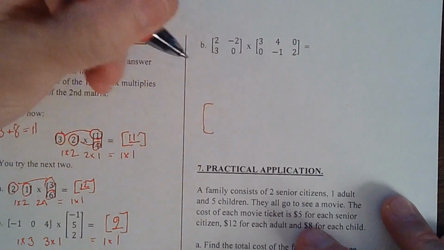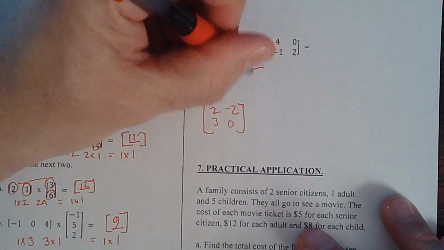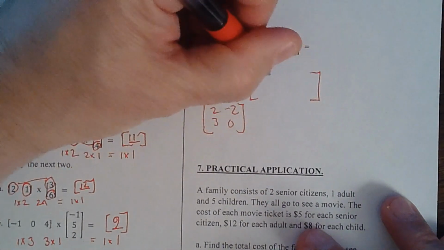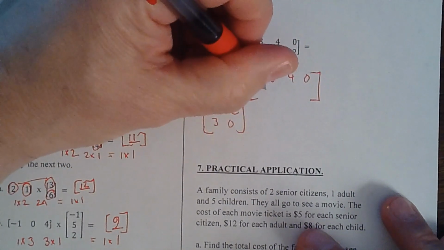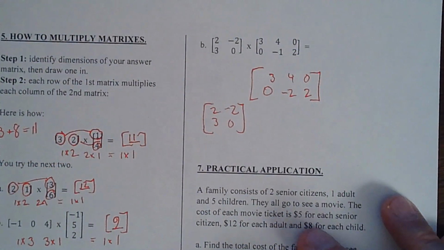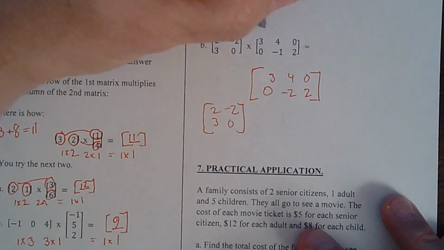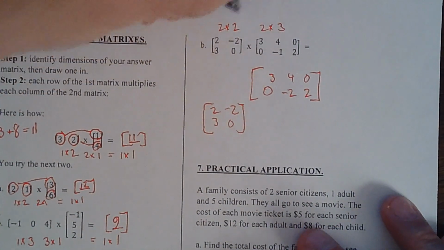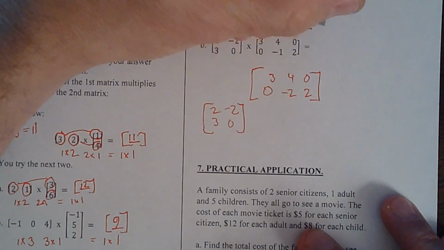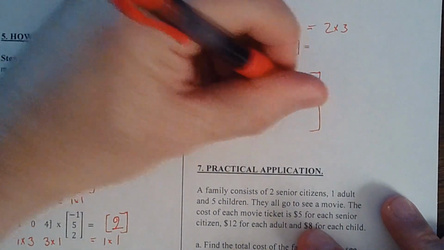Again, let's just rewrite this: 2 and minus 2, 3 and 0, and 3, 4, 0, 0, minus 1, 2. And we have a 2 by 2 and a 2 by 3. The middle numbers match. I can multiply them. My answer is going to be a 2 by 3, and that's exactly what I expect, and it's exactly what I can fit in here.